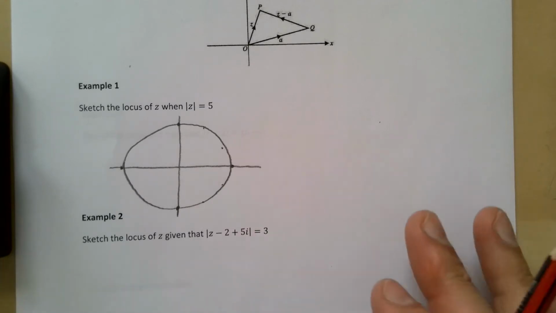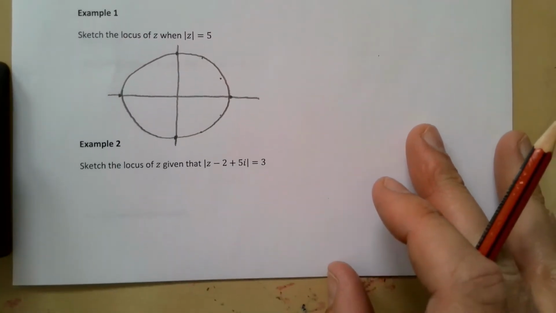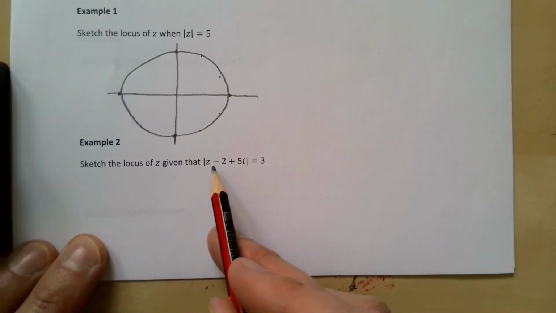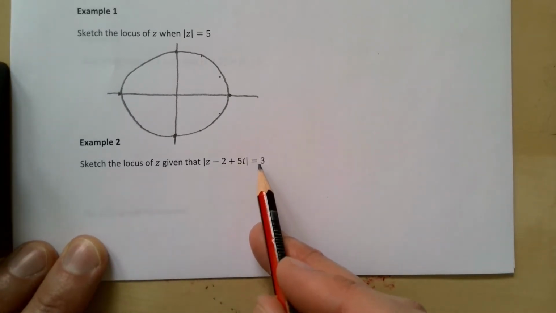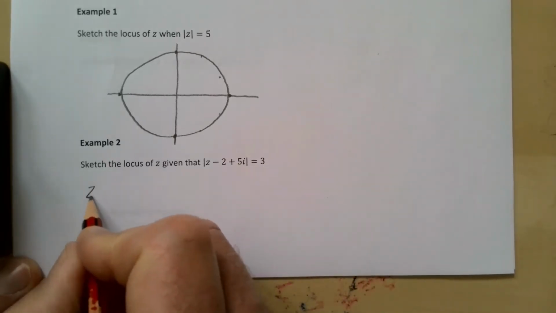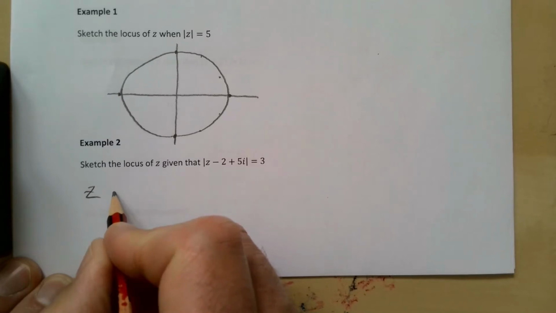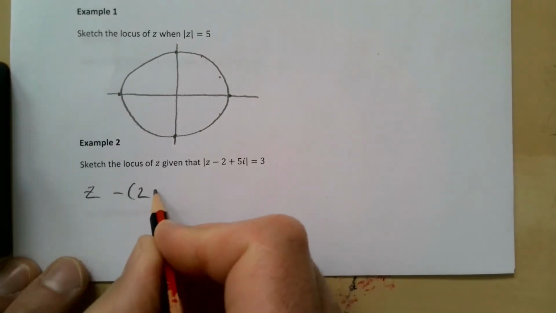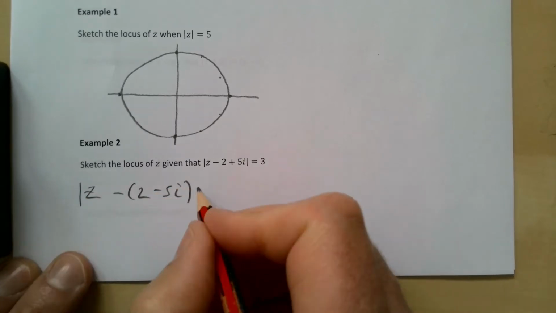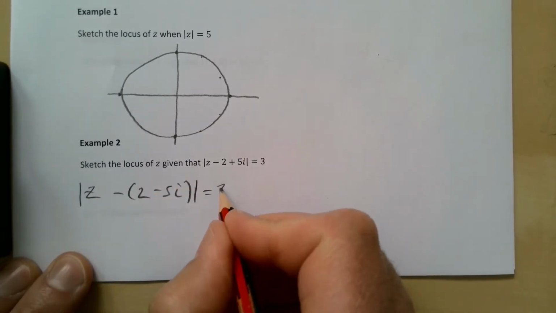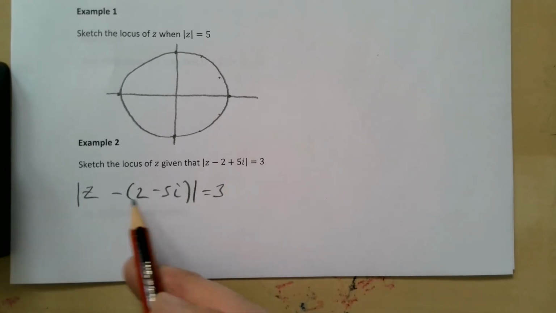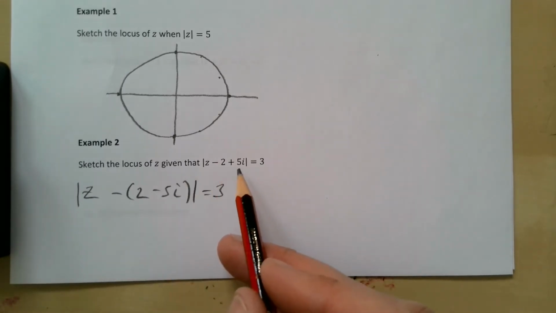Example 2 is quite similar actually, but there's just this different center. So sketch a locus of z given that the modulus of z minus 2 plus 5i equals 3. We need to rewrite this, and again it's just a wee technique to learn. So z minus (2 minus 5i) equals 3. And so hopefully you can see I've just written the same thing there. If I was to multiply out the brackets, we would end up with that.